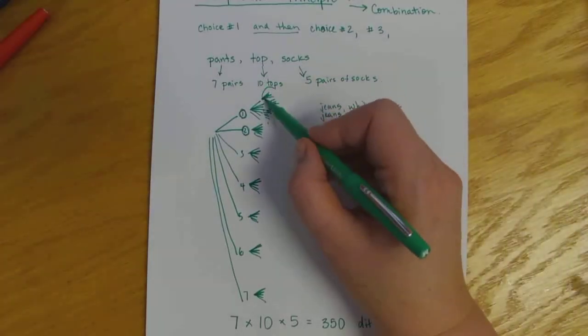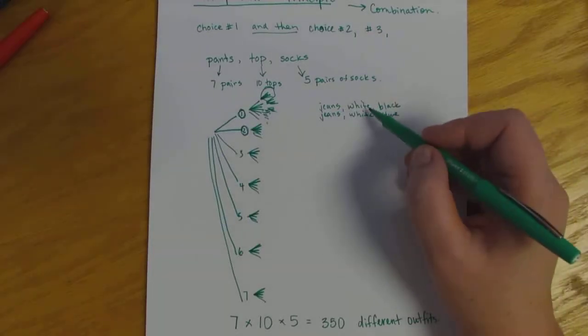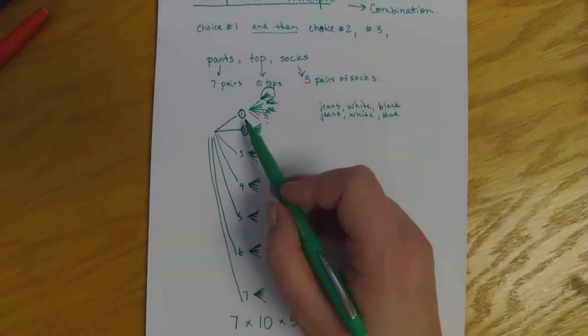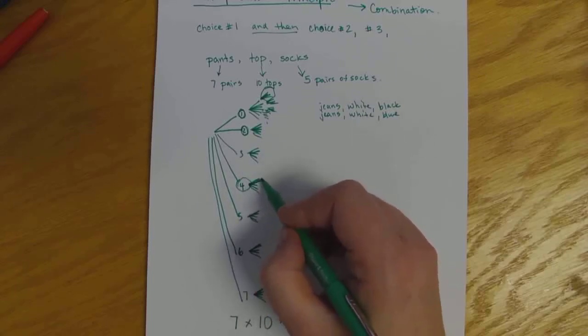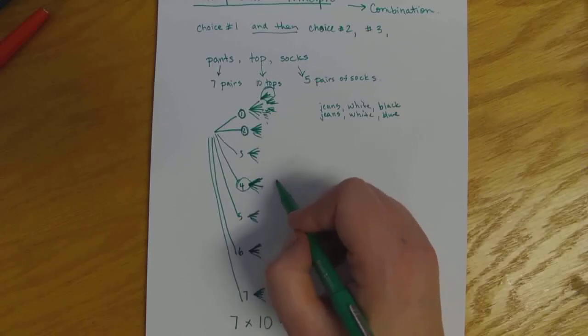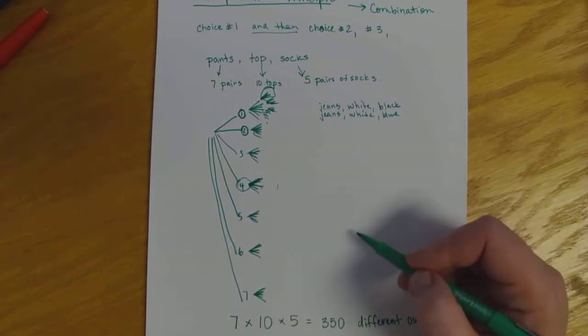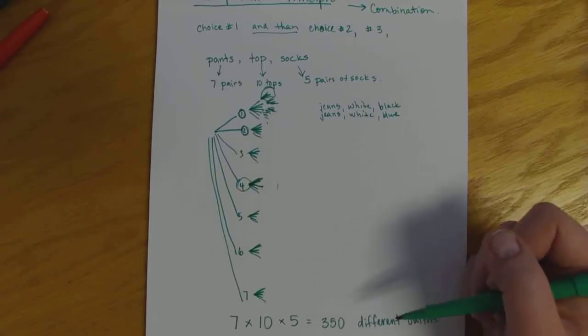And that would be just these 5 different pairs of socks with your jeans and your white top. If we went down here, whatever your 4th pair of pants is, they could be with the white top and all the different socks, or maybe with your black top and all the different socks. So if we wrote out all of the different outfits, there would be 350.